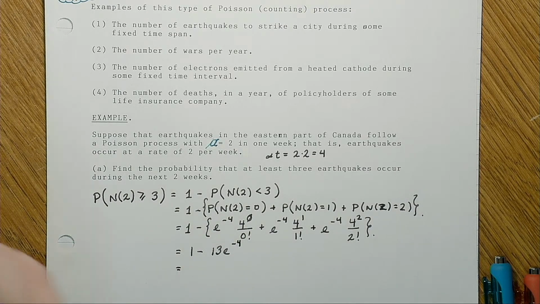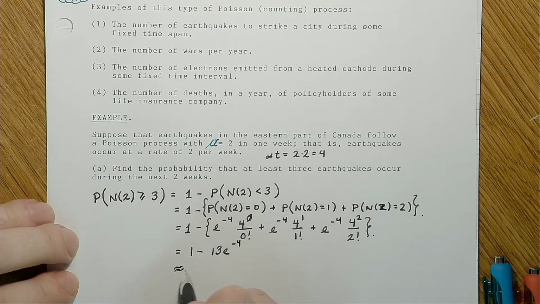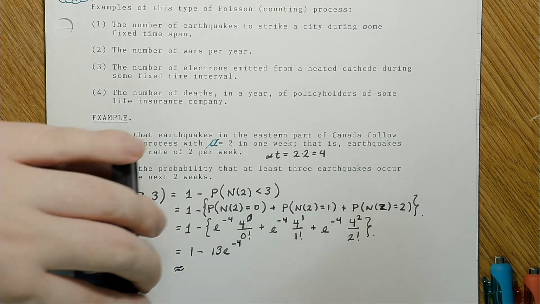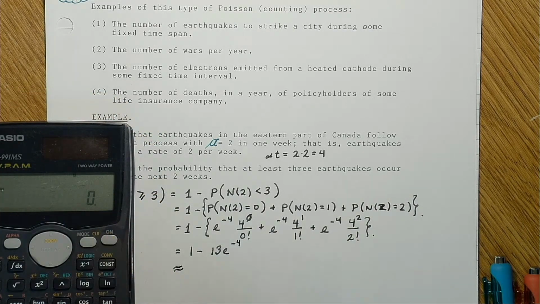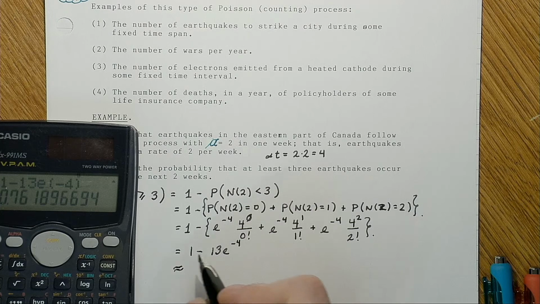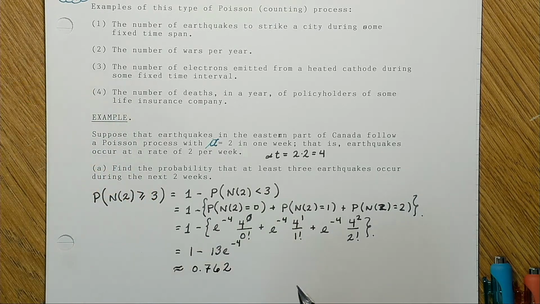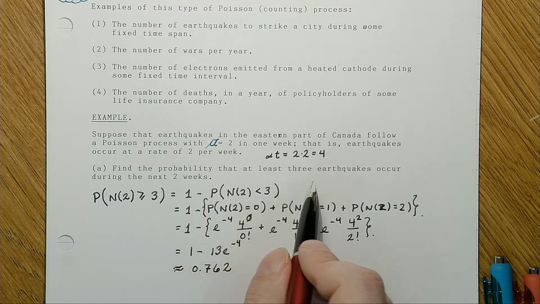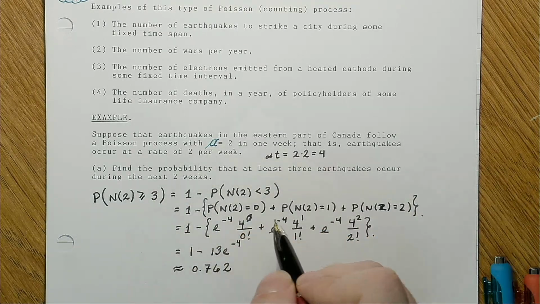And if you'd like an approximation, we can pull out the calculator here. So we have 1 minus 13 e to the minus 4, which gives me approximately 0.762. So that's the probability that at least 3 earthquakes or more will occur during the next 2 weeks.